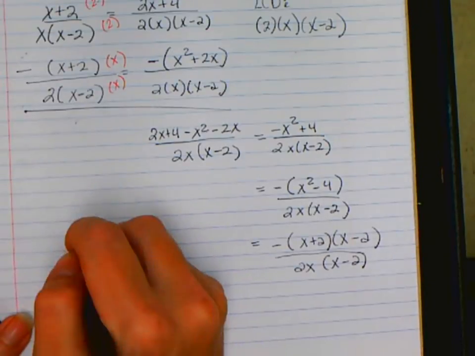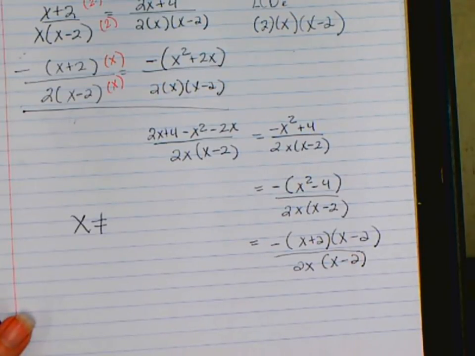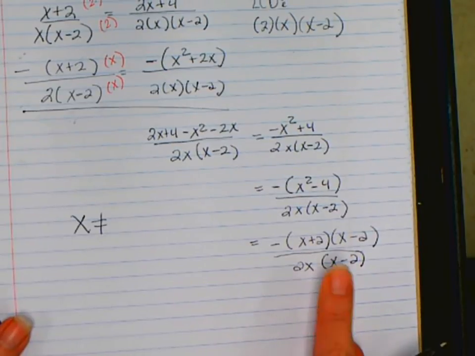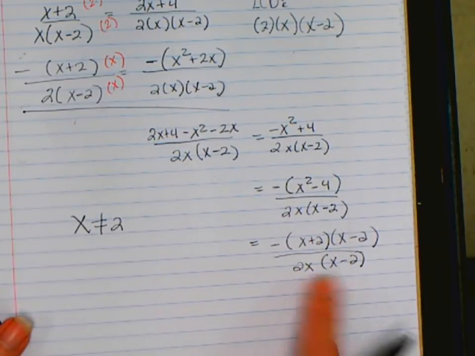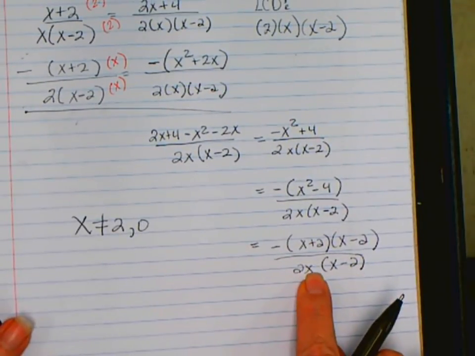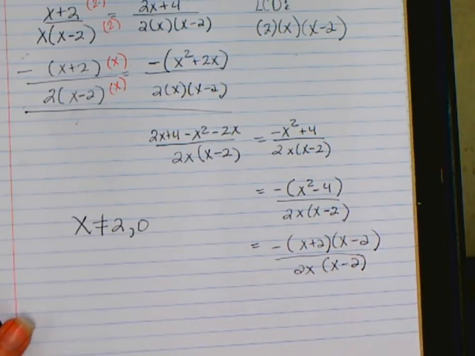Let me state my restrictions real quick before I cancel out. X cannot equal what? What can this x not be? A 2, right? 'Cause 2 minus 2 is 0. So x cannot equal 2. And what about this one? A 0. Because if that was 0, 2 times 0 is 0. 0 times 0 minus 2 would be 0. So it would turn the denominator to 0.